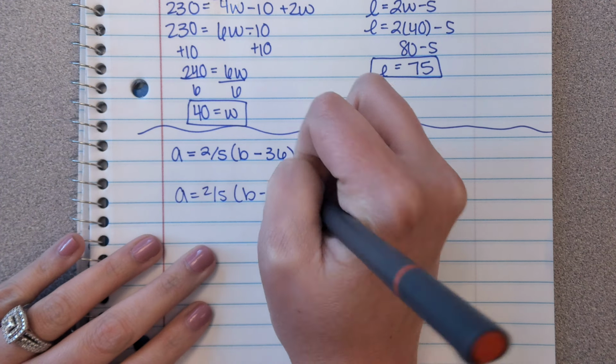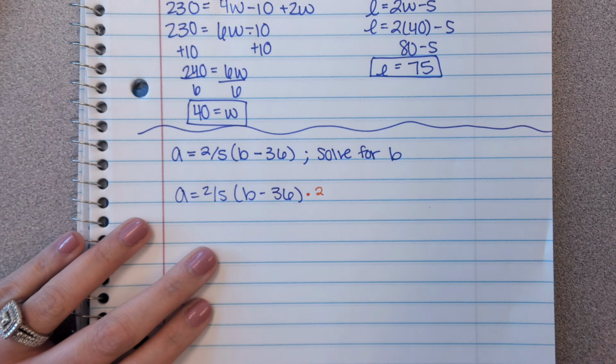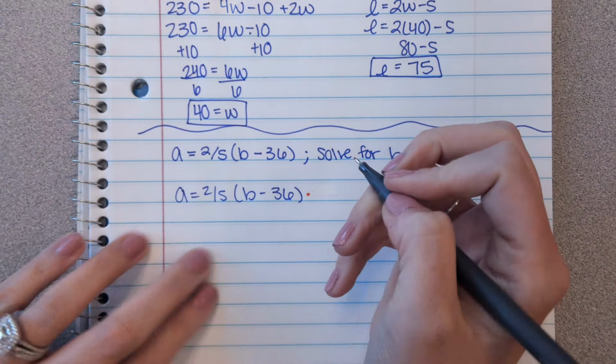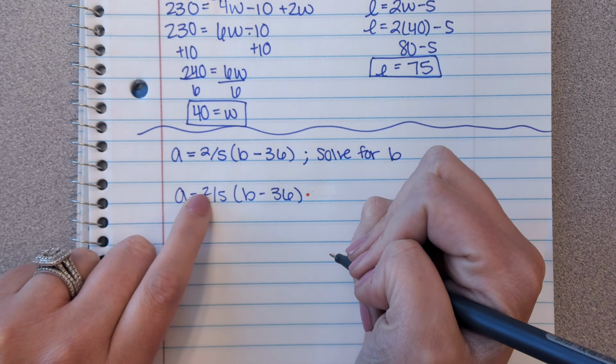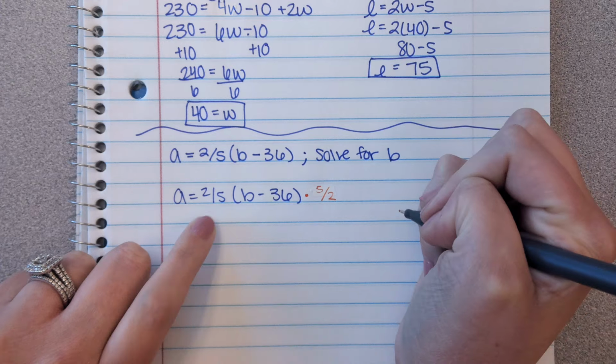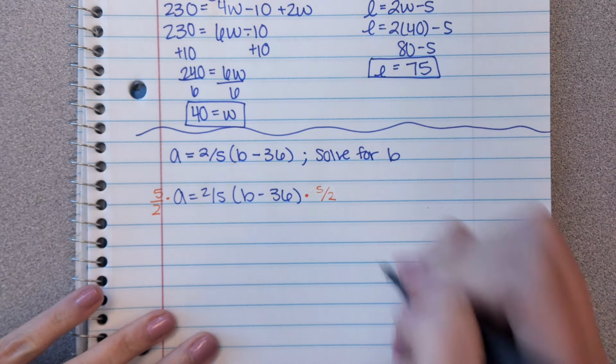All right, so I'm going to multiply this side by the reciprocal. So the reciprocal is when we turn a fraction upside down. So if you turn 2/5 upside down, that's 5/2. Okay, and then we'll do that to this side too.